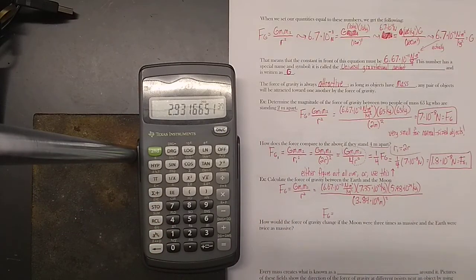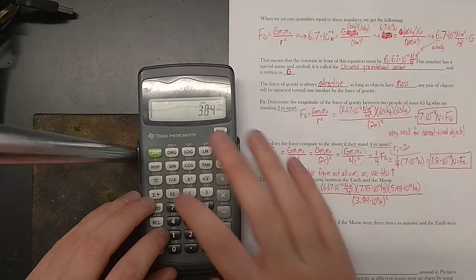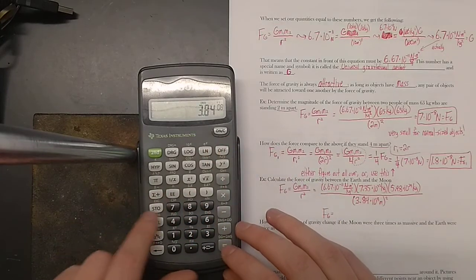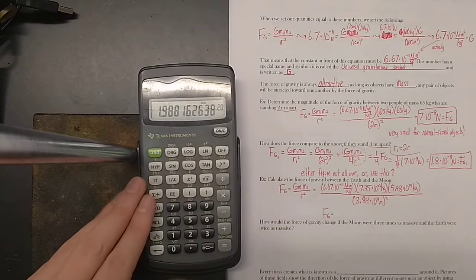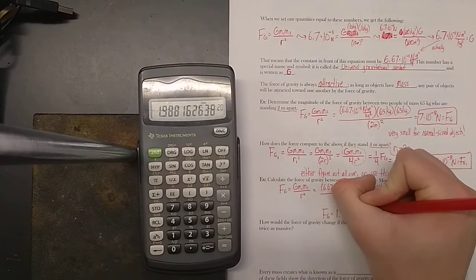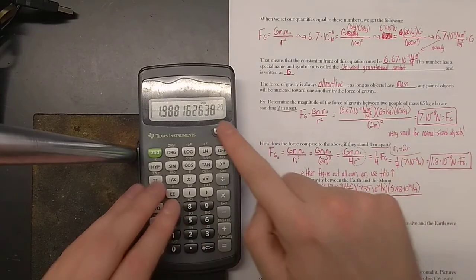You could write this number out, then take this number, square it, write it under that first number, and then just divide those two. If you don't want to do that, you can divide by parentheses 3.84 EE 8, square it, end the parentheses, hit equals for 1.99 times 10 to the 20th newtons.